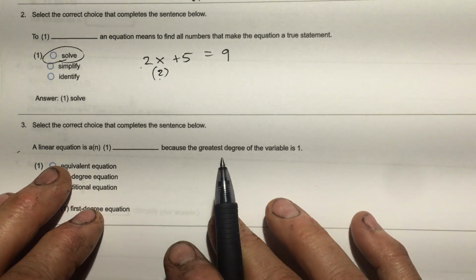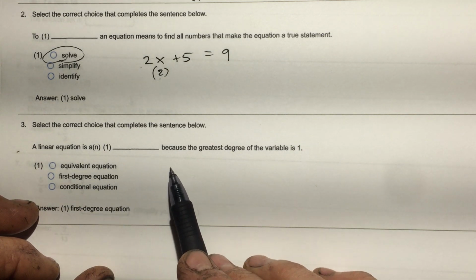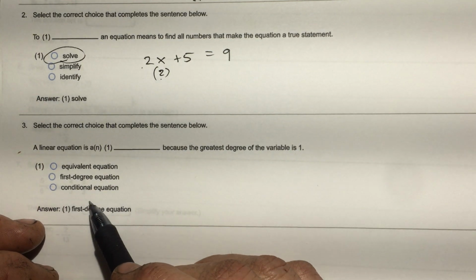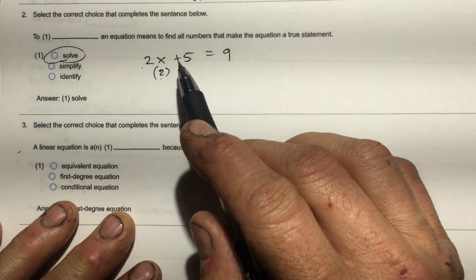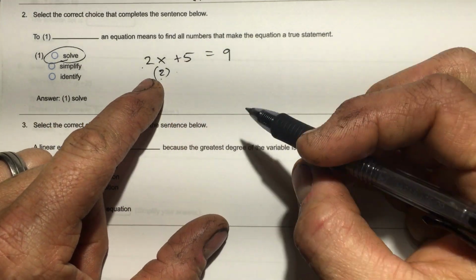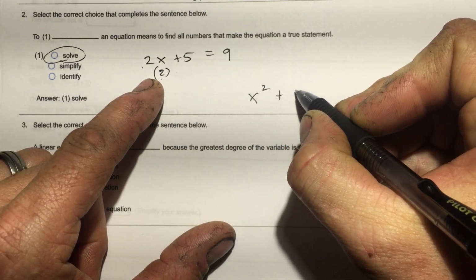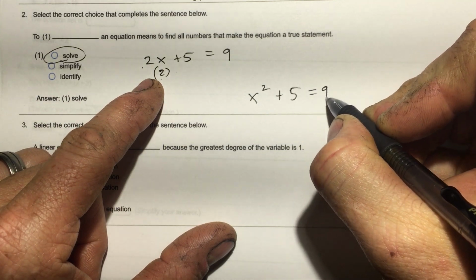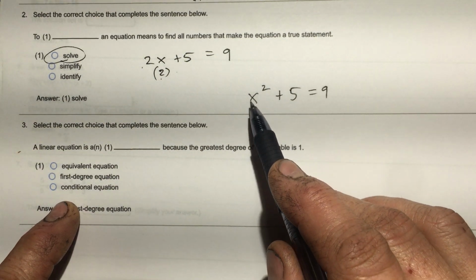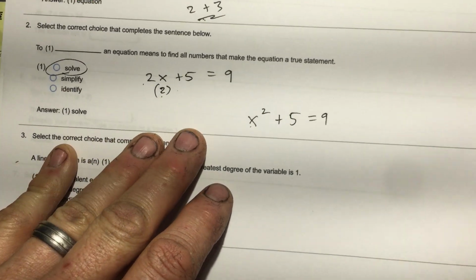Here's some more terminology. A linear equation is a blank because the greatest degree of the variable is 1. All right, it's a first degree equation. This right here is a linear equation right there. This is x to the 1 degree. Now, if you go like x squared plus 5 equals 9, something like that right there. All right. Now, this would be a second degree equation because x is to the second power. And we'll get to some of those later on. Okay.